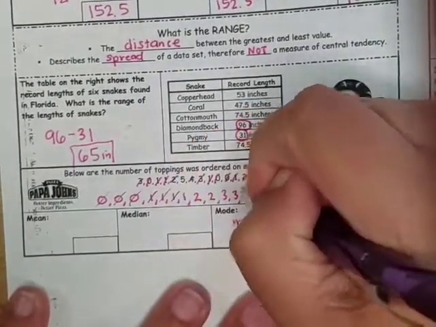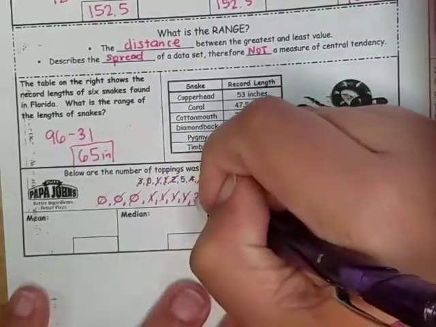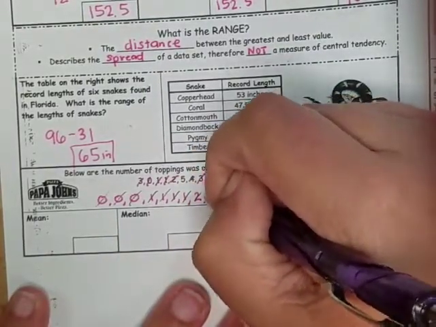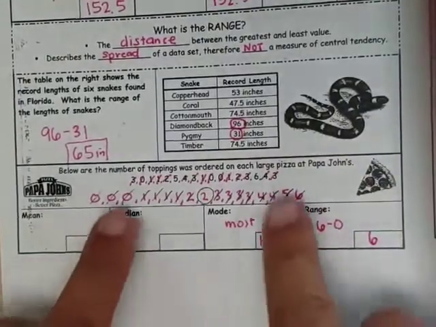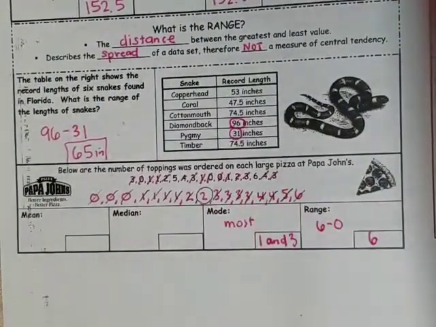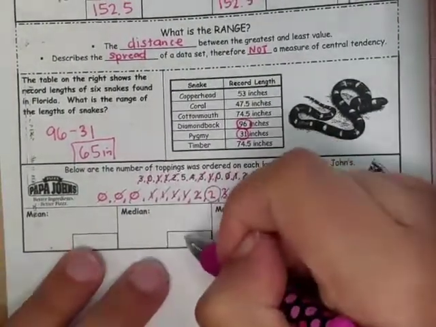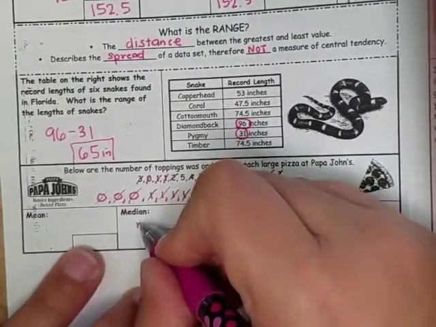I had some of my 8th graders a couple of years ago, and they said that they called it chop, chop, suey. I don't know what that means, but they just went chop, chop, chop until they got to the middle. So 2 is the median. So median is middle.